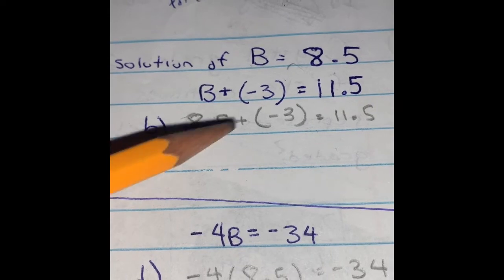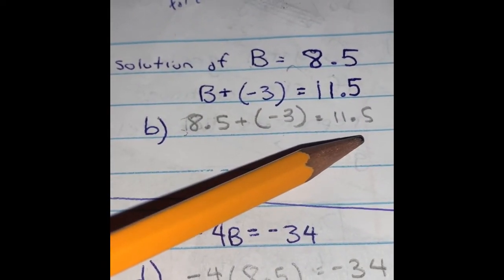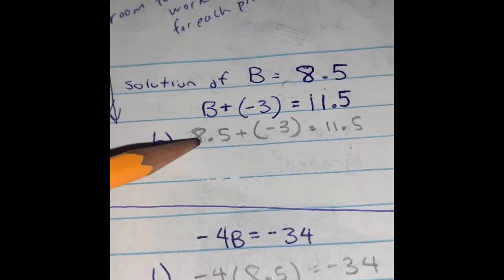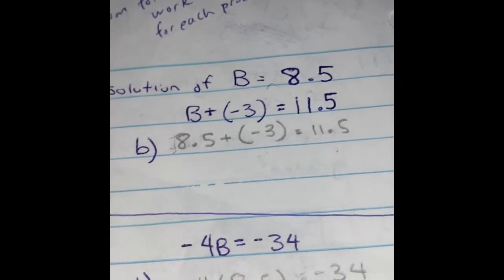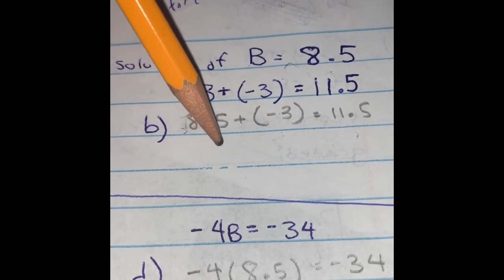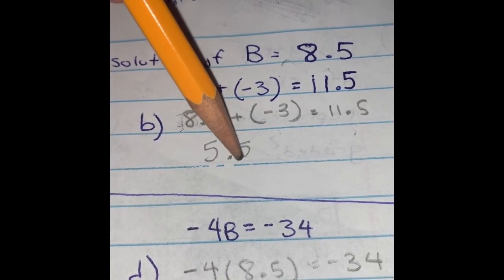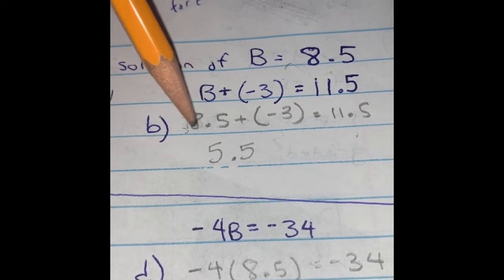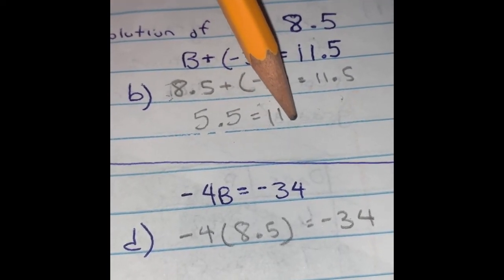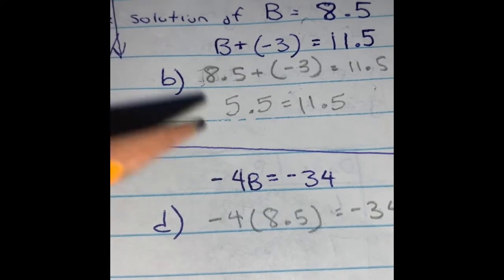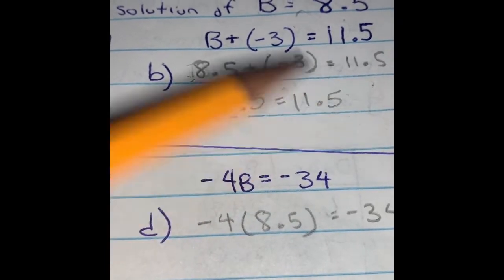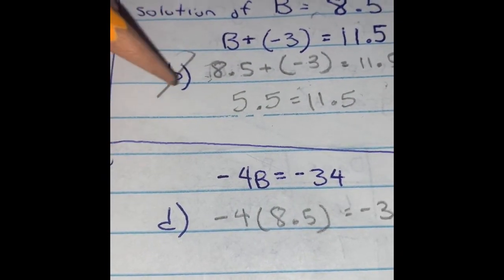It says 8.5 plus negative 3 equals 11.5. So we have to know our addition rules. Our addition rules say that if we're doing a positive plus a negative, we are going to subtract and take the bigger sign. So if we do 8.5 minus 3, we're left with 5.5. And the 8.5 is a bigger number than 3, so we're going to keep it positive. Equals 11.5. Now, once again, if we use the same analogy, if somebody has $5.50 and somebody has $11.50, are they equal? No. So that answer choice is not correct.